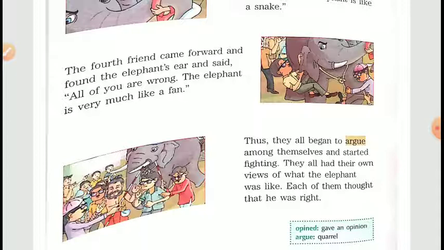So the argument started, and they all had their own views of what the elephant was like. Each of them thought that he was right. Now all were correct individually, but when they were combining the information, it was different. For one, it was a tree, for one, it was a snake, for one, it was a rope, and for one, it was a fan. So there was a difference of opinion, though they were right individually, but combined, they were not able to form the correct image of the elephant in the mind.